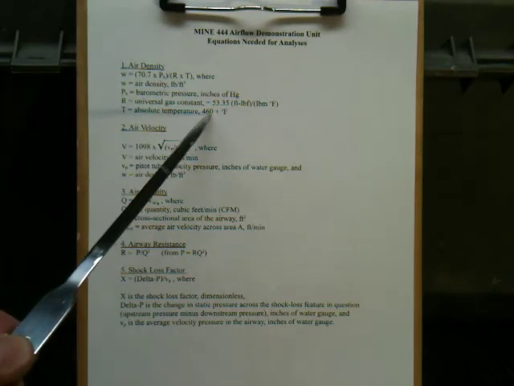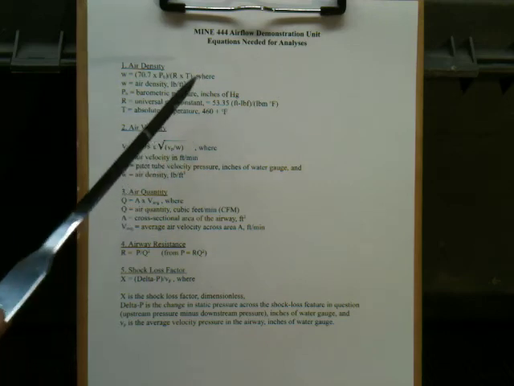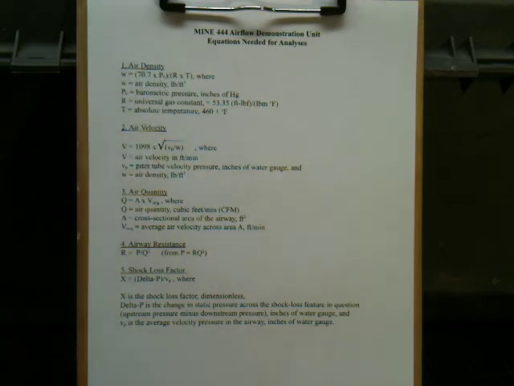So remember to add 460 to that for T, you can figure out the air density. It's usually about 0.065 pounds per cubic foot. Then using that and the velocity pressure V sub P that you will record from the pitot tube, you can get the air velocity. So feet per minute, inches of water gauge from the manometer, and again the air density that you calculated up here.